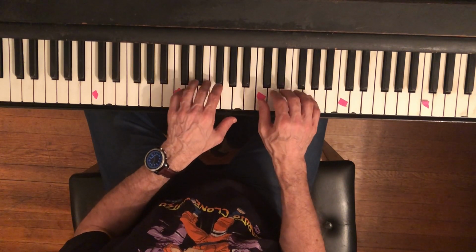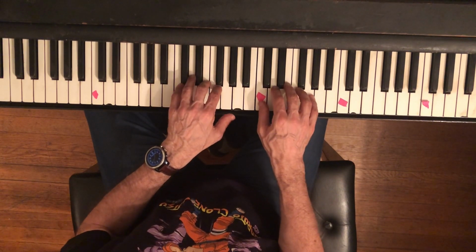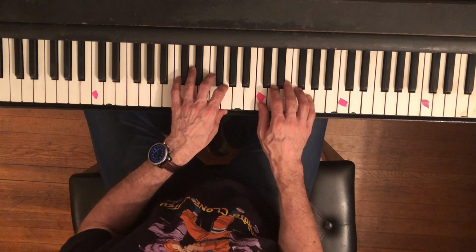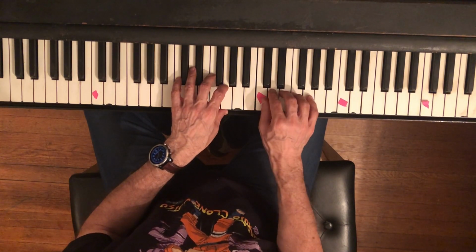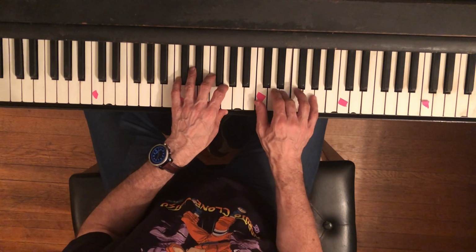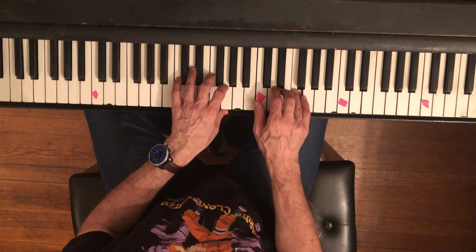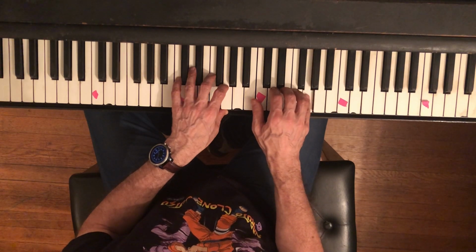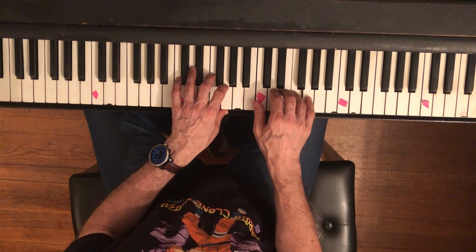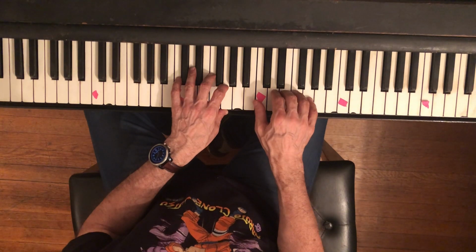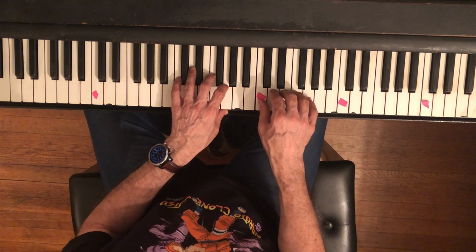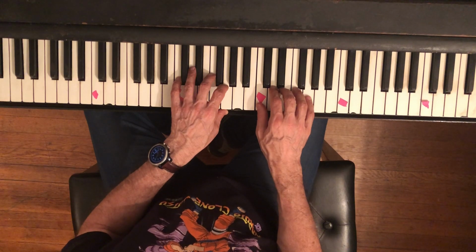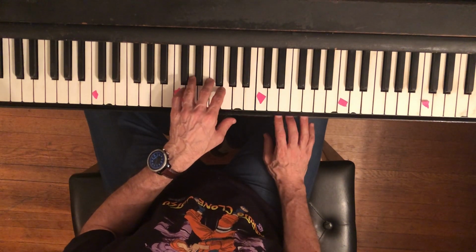Let's try that. Do them together. Or no, do them one at a time first. And even if it's slower, slow is fine. And then the left hand.